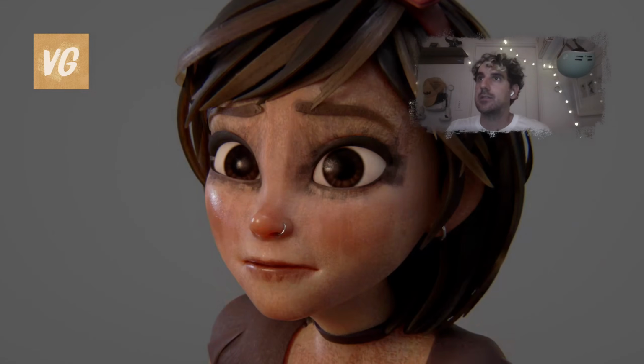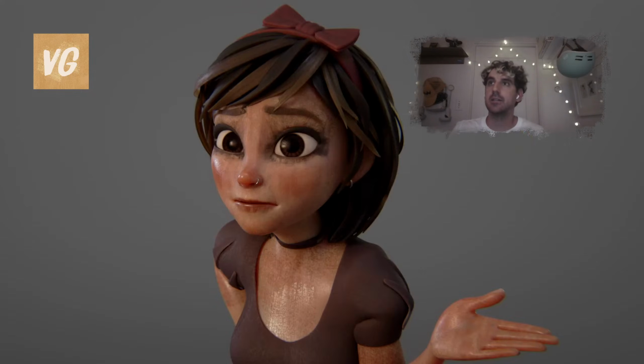So this class is going to be really foundational for anybody who's trying to improve their lighting by improving the look dev on the character. Because if you go back to what we had at the beginning of the class, you can see how much of a difference proper look dev makes when you're lighting a character.